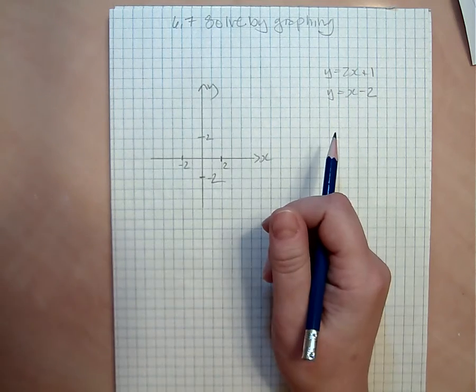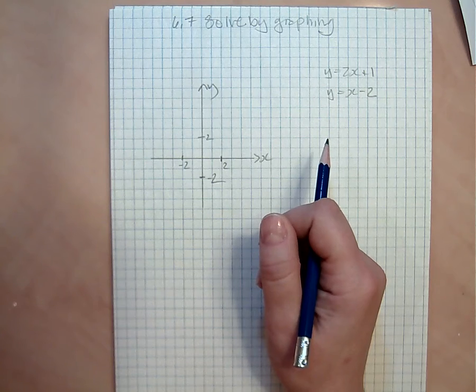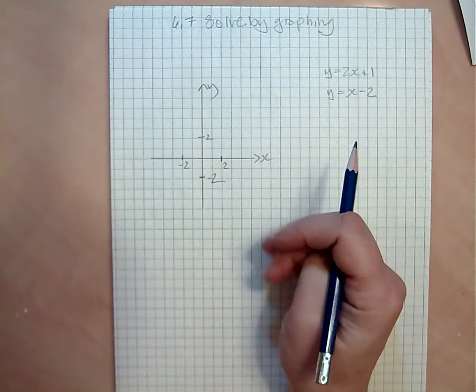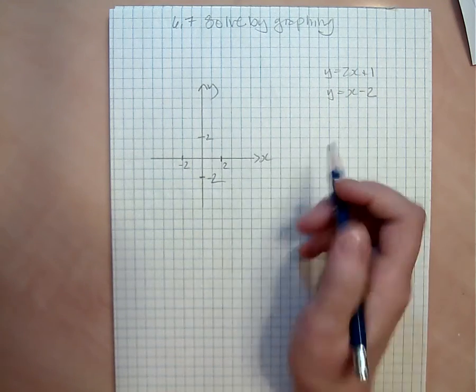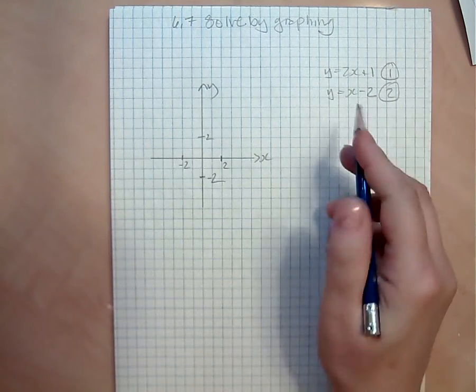Now, here's the thing. If the lines are parallel, there will be no solution because they don't meet. But usually the lines aren't parallel. We find out that they meet somewhere, and that is the solution. So first, we're going to label our graphs 1 and 2. Then we're going to graph them.